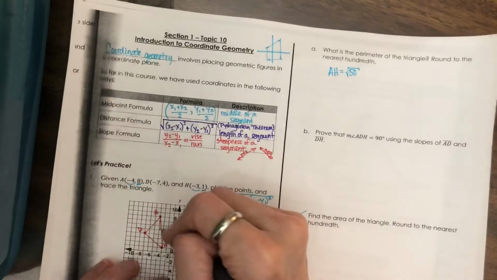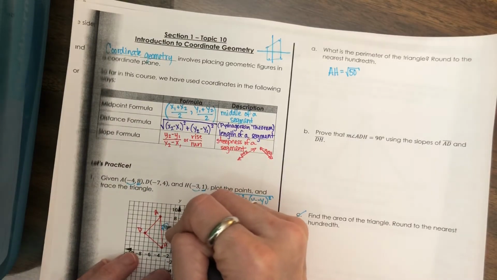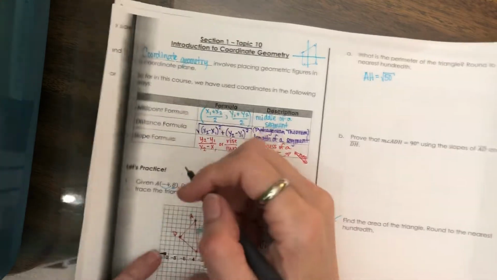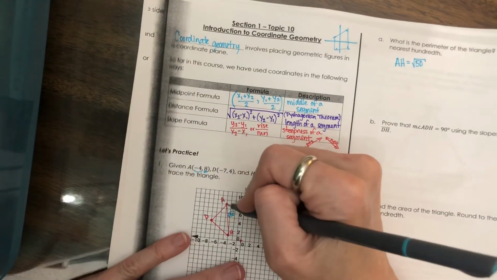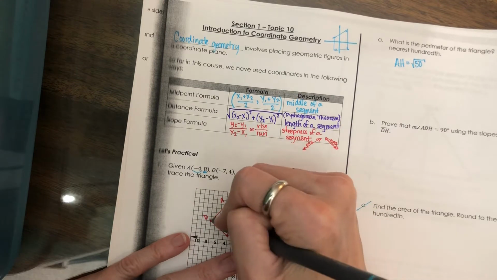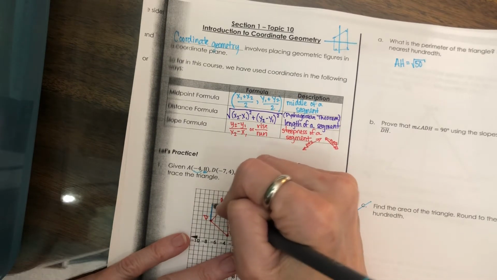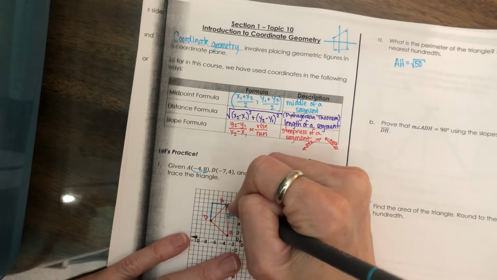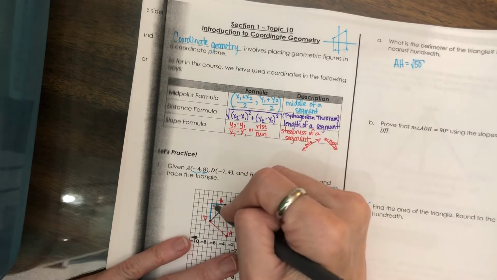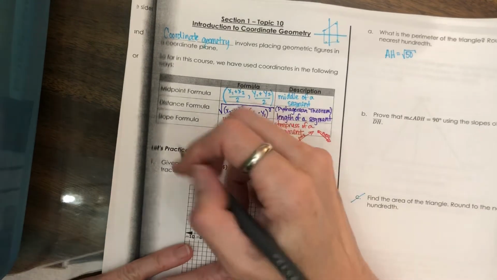So we still need AD and DH. All right, so I said we were going to draw the rest of the triangles so that we could use Pythagorean theorem. So for this distance right here, we're going to draw the vertical and horizontal lines to create this nice right triangle right here so that we can use Pythagorean's theorem.